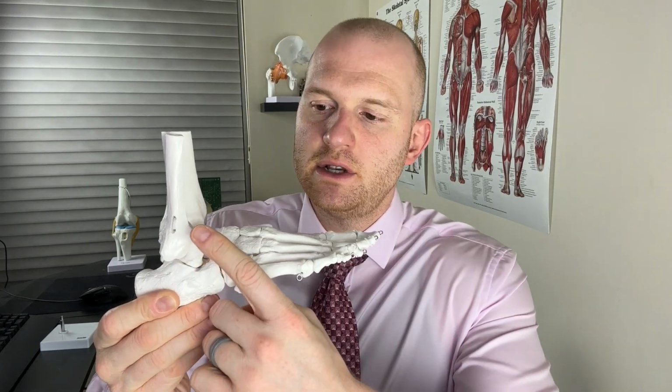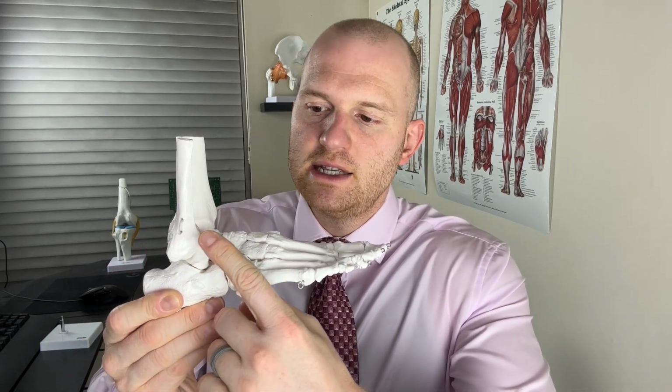Now, there are a bunch of ligaments that contribute to the overall stability of the ankle. Let's start with the lateral or outside portion of the ankle. The first one that gets injured a lot is the ATFL, or the anterior talofibular ligament. This is named this because it's anterior, meaning it's more on the front portion of the ankle. Talofibular, meaning that it is going to attach the talus and the fibula.